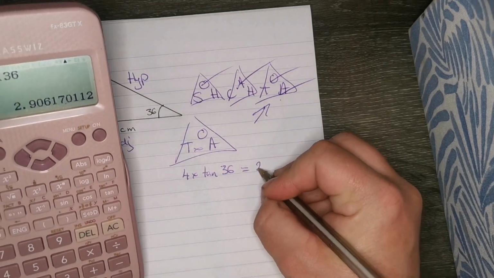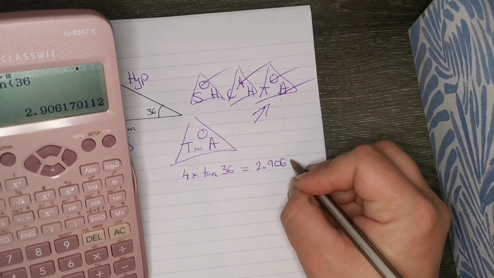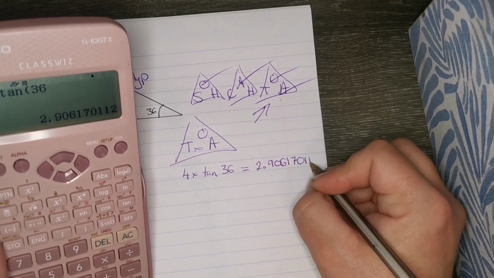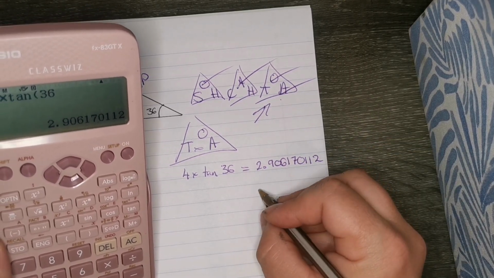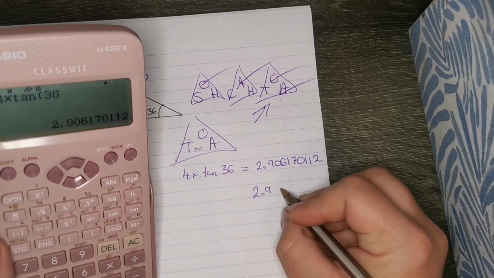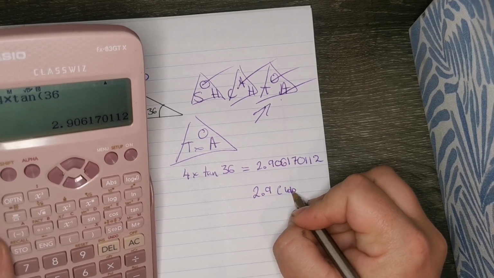equals, again, I'm going to be over the top and write down the whole number just in case that's what the examiner wants to see. But then I'm going to tell him that that's 2.9 to 1 decimal place.